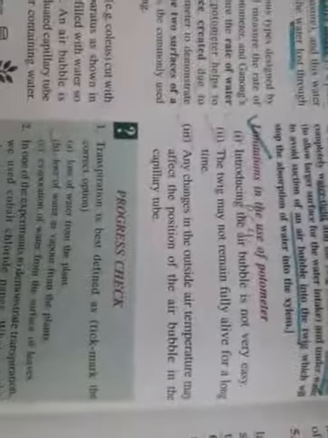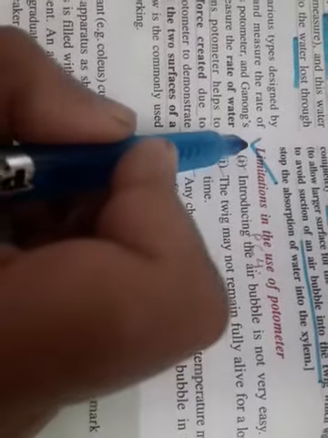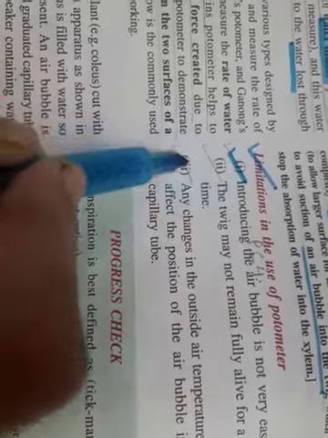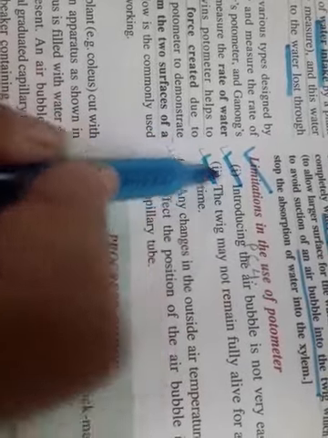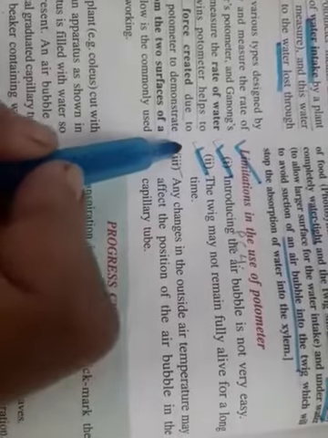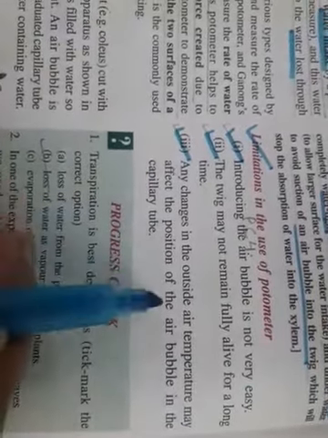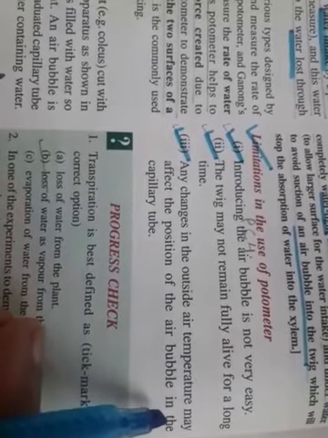Limitations in the use of a photometer. Introducing the air bubble is not easy. The twig may only remain alive for some time, and any changes in the outside air temperature may affect the movement of the air bubble.